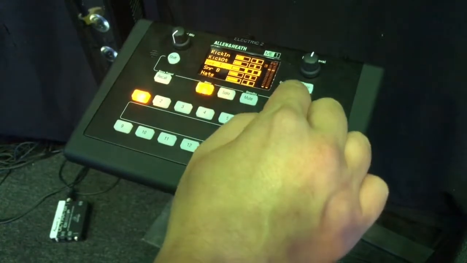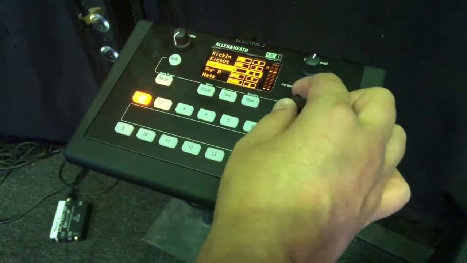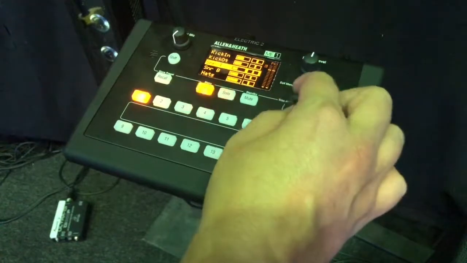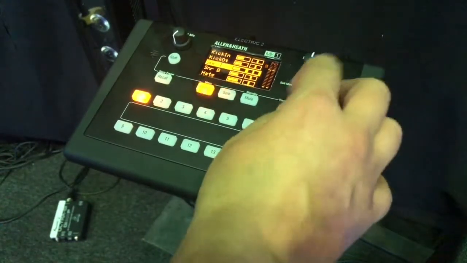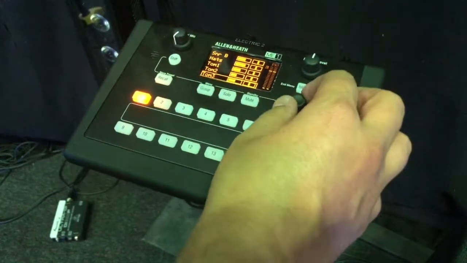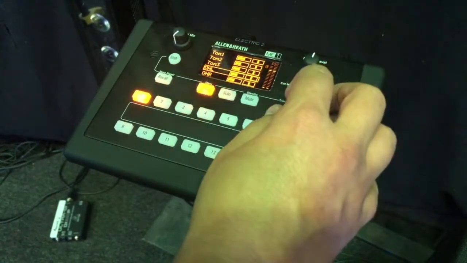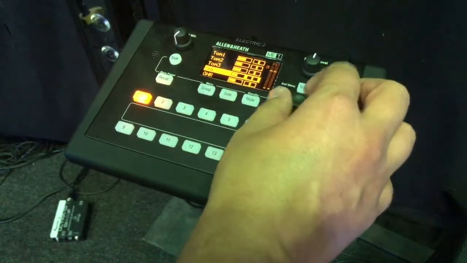So if you click on snare top, you can then turn that up and down like that, individual control. As a default they're all kind of set around the middle, which gives you just an overall mix, but if one is particularly too loud or you don't want to hear one of them, then you can come into here and take them out individually.